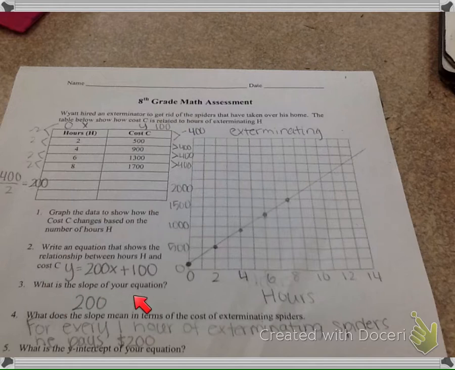Number 3, what is the slope of our equation? Well, the linear setup for our problem is y equals mx plus b, so m is the slope. So if we have y equals 200x, or c equals 200h, then our m would be right in front of the h, so it would be 200.